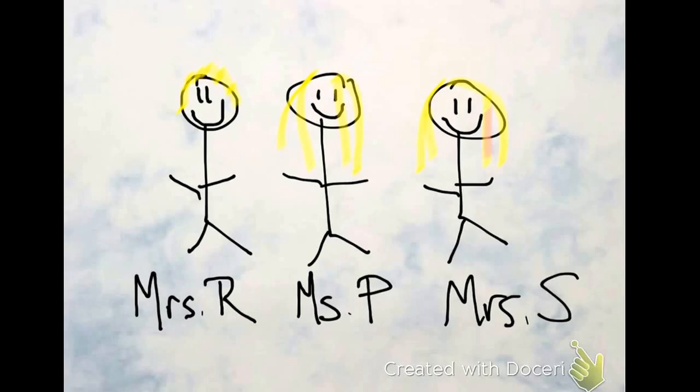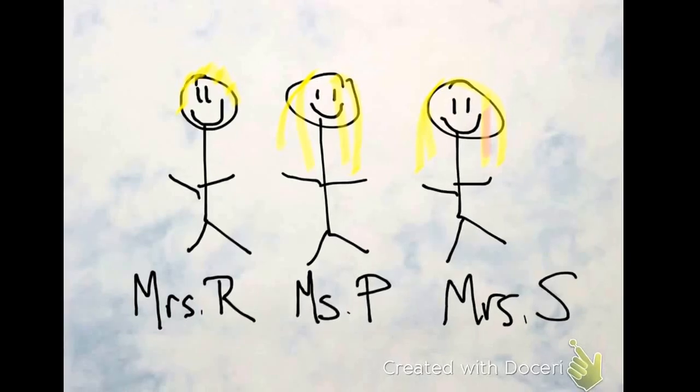Let's make a generalization about Miss Ritsky, Miss Parkhurst, and Mrs. Shoemaker. Now you could look at the three of us and know that we're teachers. And you could say, well, if Miss Ritsky, Miss Parkhurst, and Mrs. Shoemaker all have blonde hair, that means all teachers have blonde hair. It's a generalization based on what you know because that's a common attribute that we have. However, it's not a correct generalization. You throw Miss Shear in there and you have a brunette teacher.